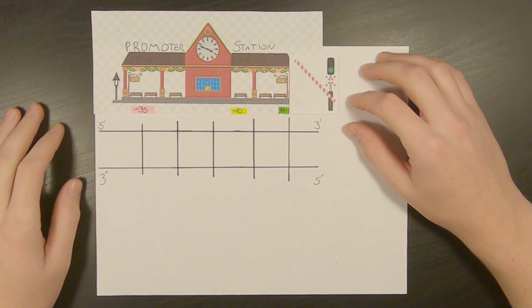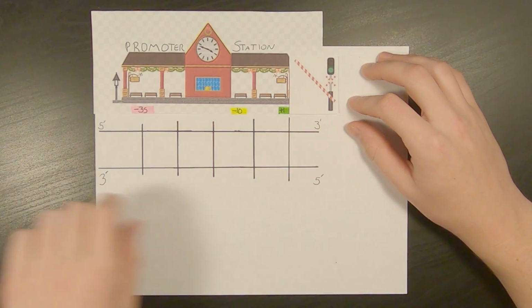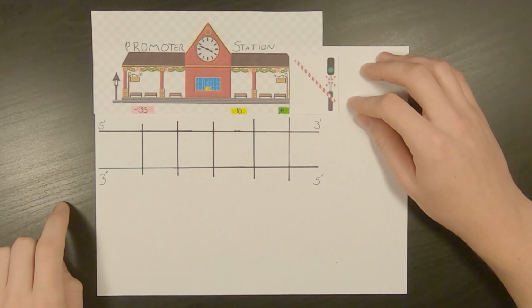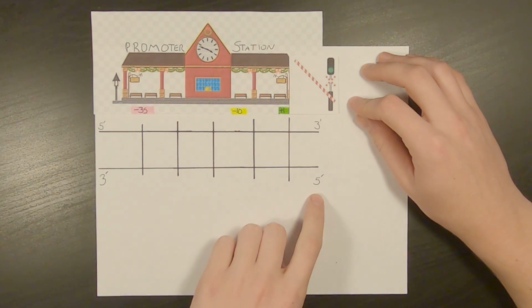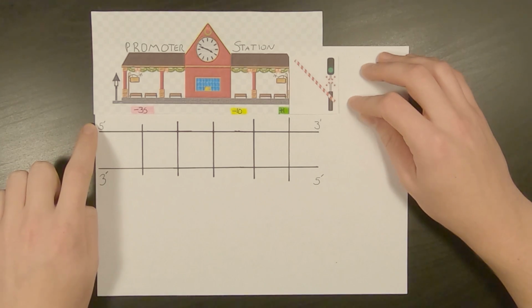So in our example, we can see that this is a strand of DNA, and we have our 5' end and our 3' end, as well as our 3' end and our 5' end. Now, for this specific example, we're going to be reading 3' to 5', and this is going to be the template strand. This is going to be our coding or non-template strand.